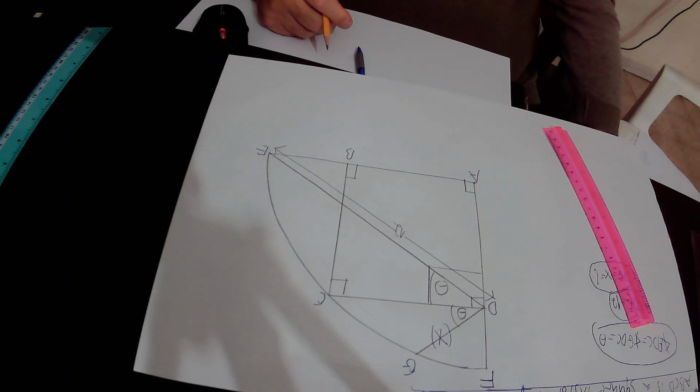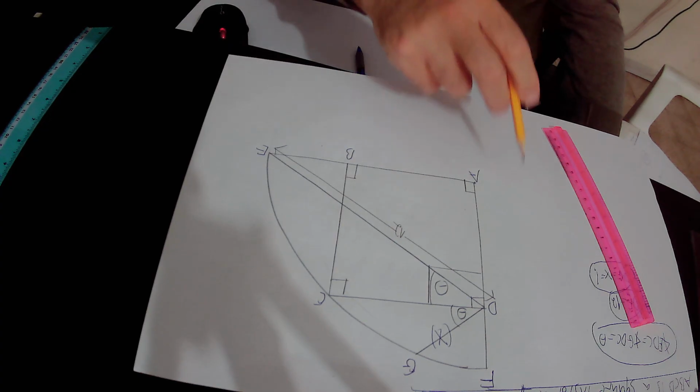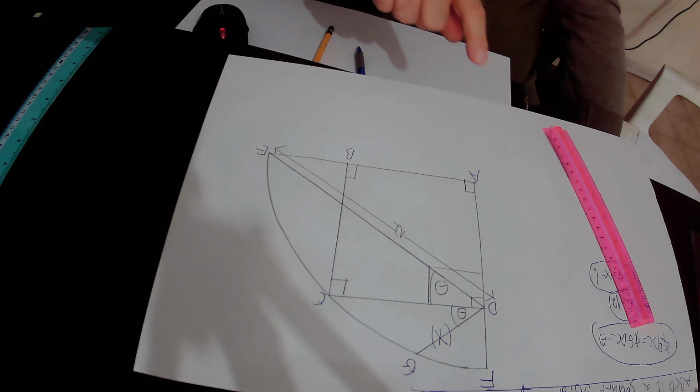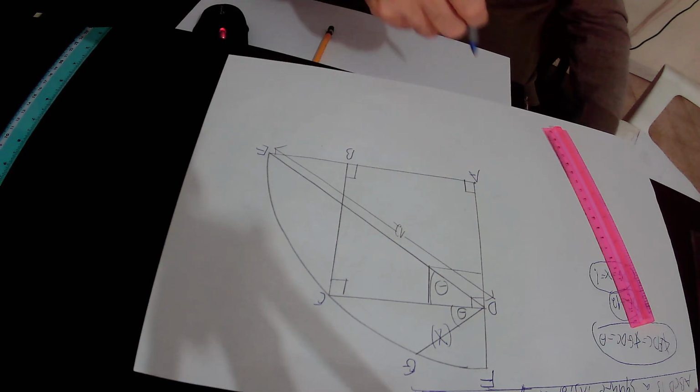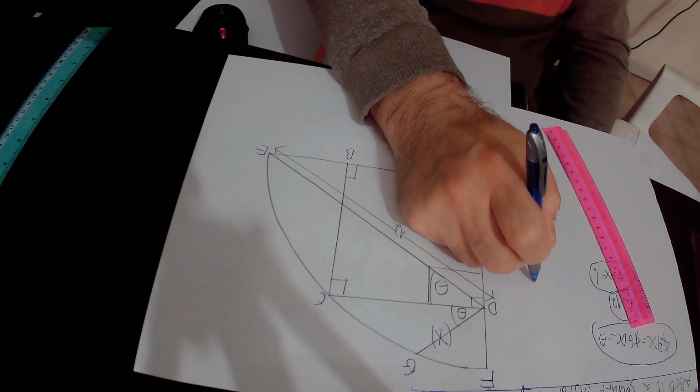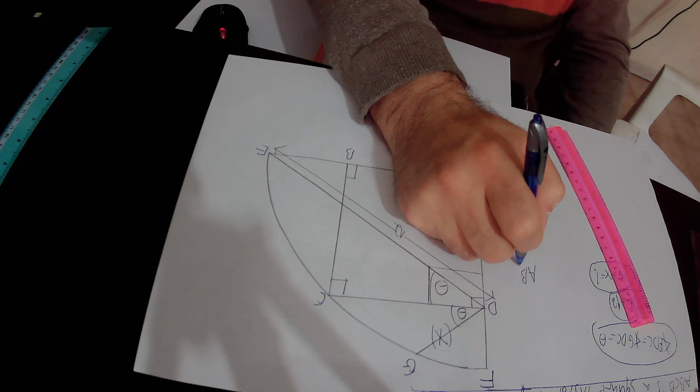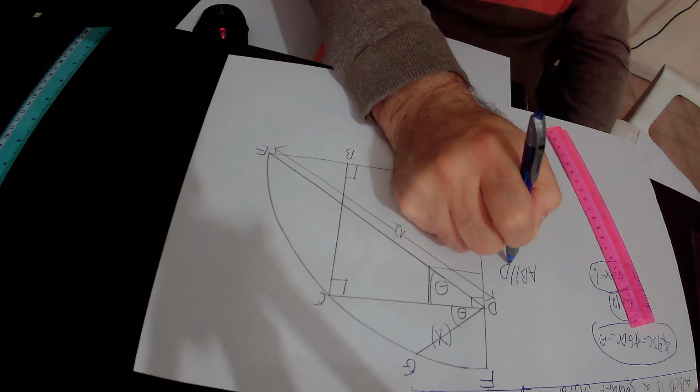In addition, we know that the opposite sides of a square are parallel to each other. So in square ABCD, we know that side AB is parallel to side DC. So I write it down here, side AB is parallel to side DC.